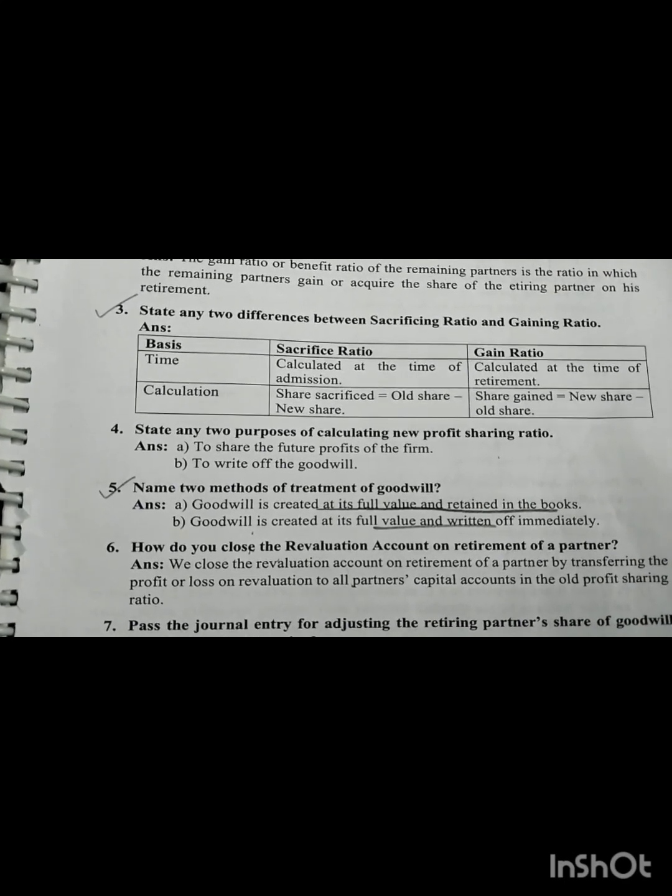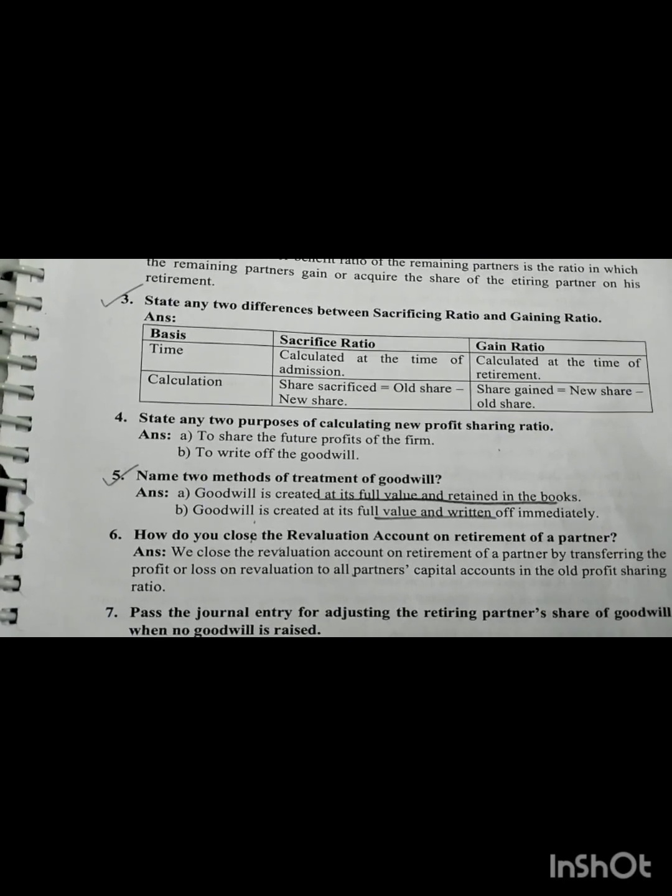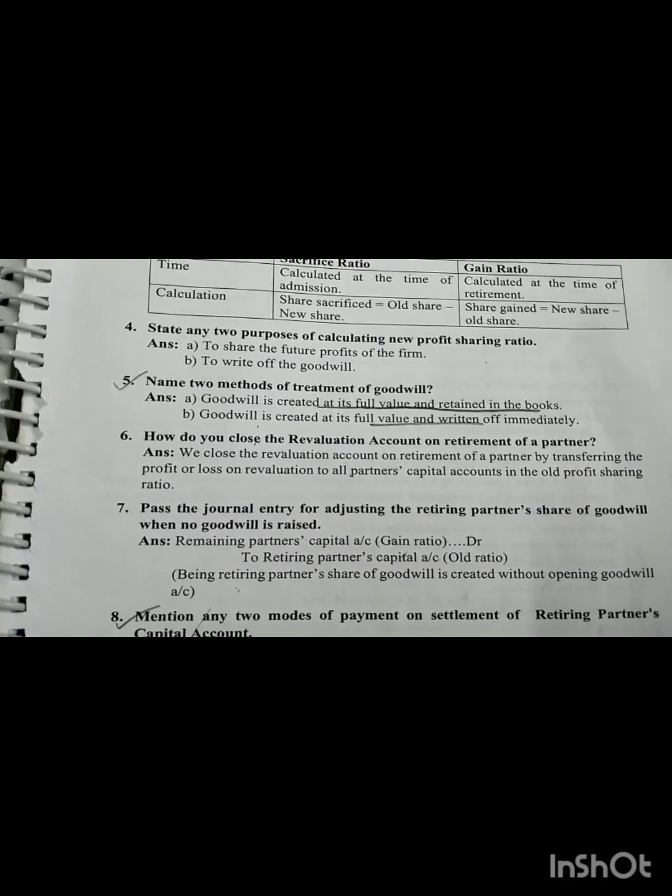Share sacrificed is equal to old share minus new share, and share gained is equal to new share minus old share. 2 purposes for calculating NPSR: to write off goodwill and to share future profits. 2 methods of treatment of goodwill: created at full value and retained in the books, created in full value and written off immediately. How do you close revaluation account? By transferring profit or loss on revaluation to all partners' capital account.